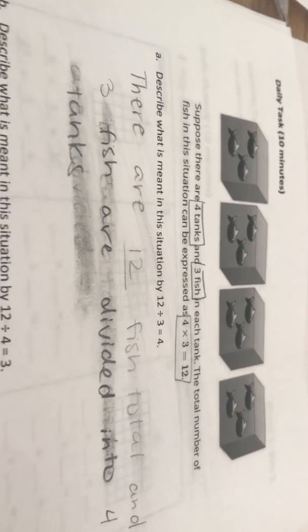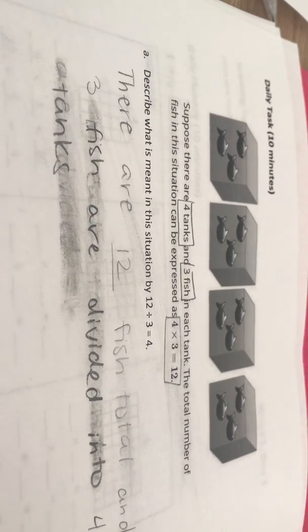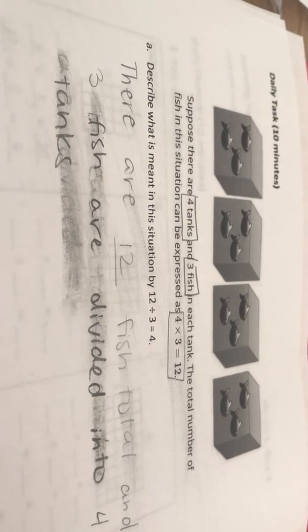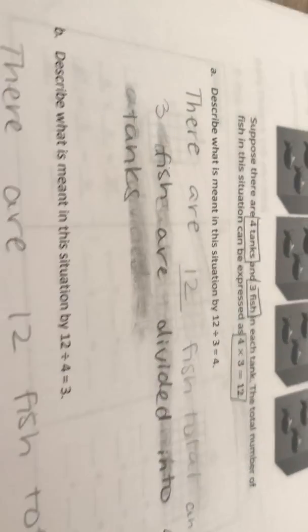And you can write it a different way. It doesn't have to be exactly my words. It can be however you want to write it, as long as it makes sense and it matches a division problem. Let's look at part B. It gives us another way.